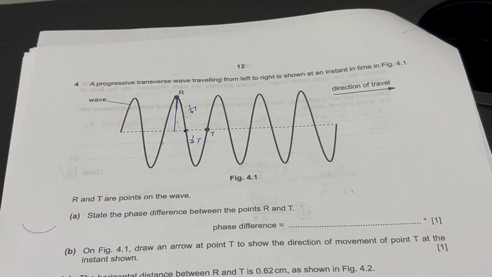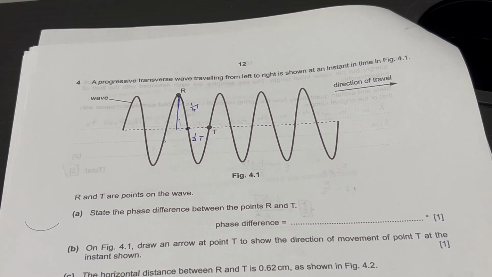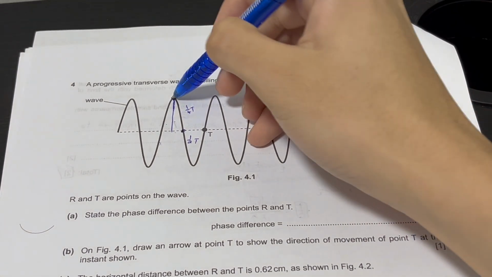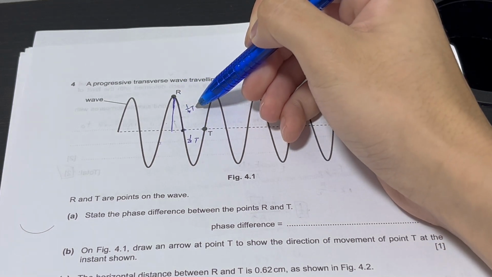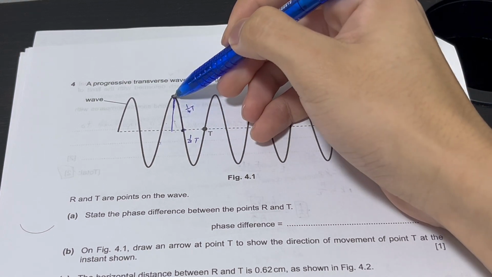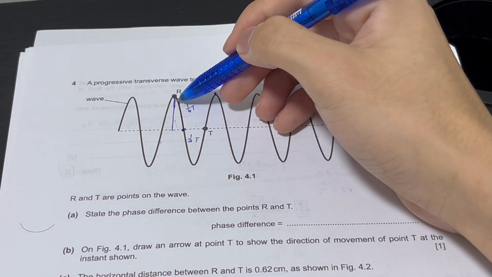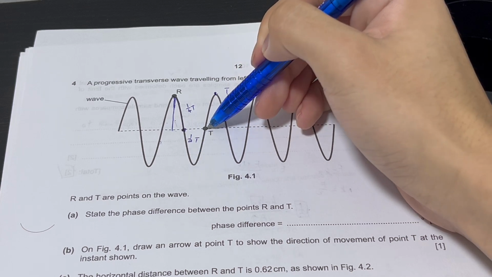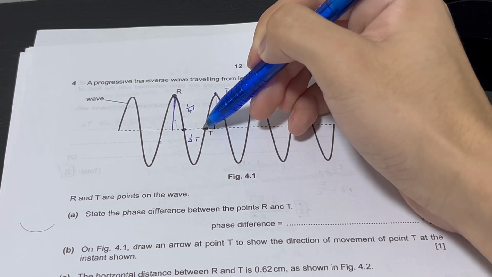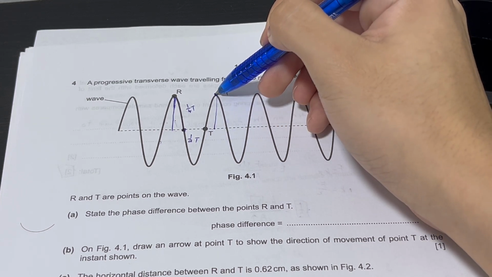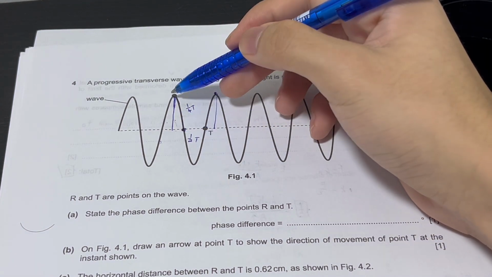Alright, question 4, waves. Let me show you. So R and T are points of the wave. State the phase difference. Let me show you a quick and simple way to find the phase difference. From point R back to the equilibrium is 1/4 of a period. Because all the way here back to here is 1 period. So here to here is half a period, and then here back to here is another 1/4 of a period. So you add up all here will be 1 period.